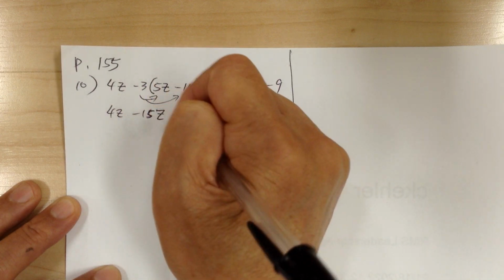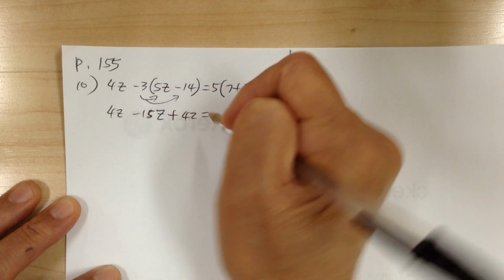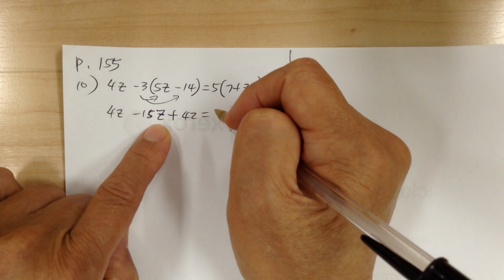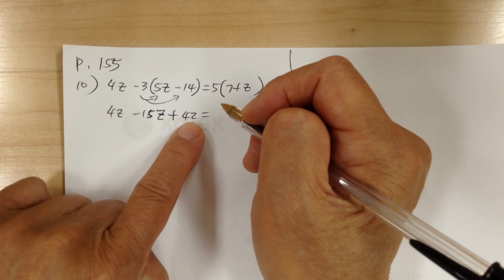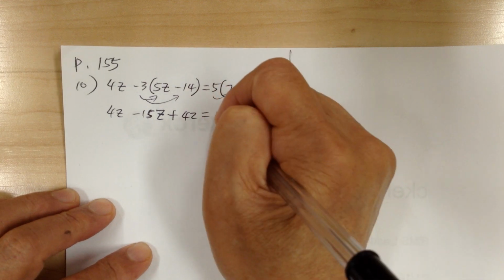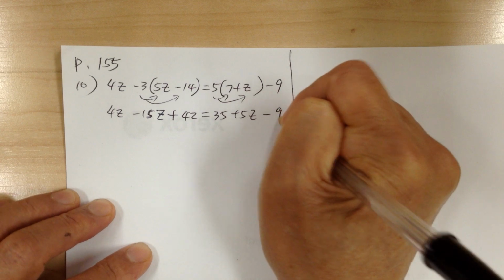And distribute, so negative times negative is positive, so equal to 42. Notice I put a slash right in the middle, that way I make sure that it's a z, not a 2. So this is the 2, this is the z. Multiply, so it will be 35 plus 5z minus 9.